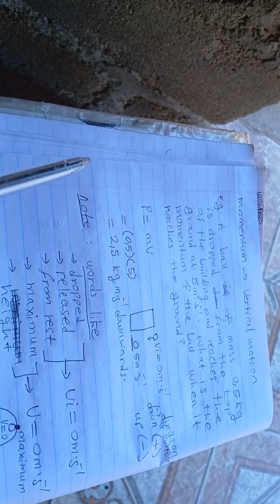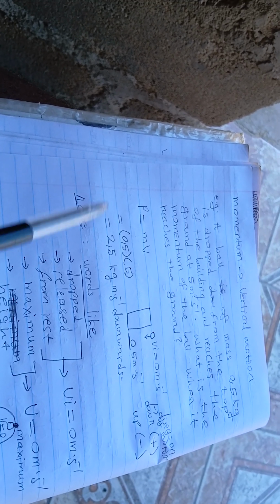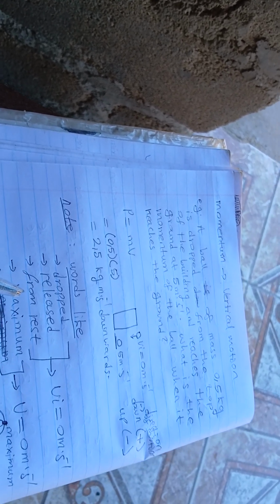So we're going to do a lot of problems in these cases, horizontal and vertical motion, right? And we'll later deal with change in momentum. But for now, I hope we are done with our introduction of this concept of momentum, right?